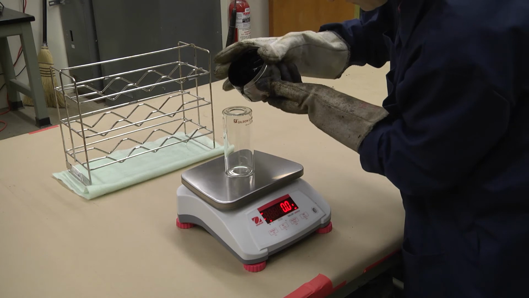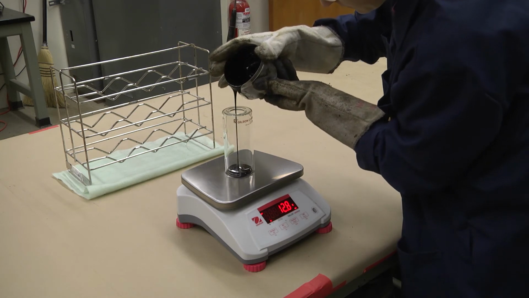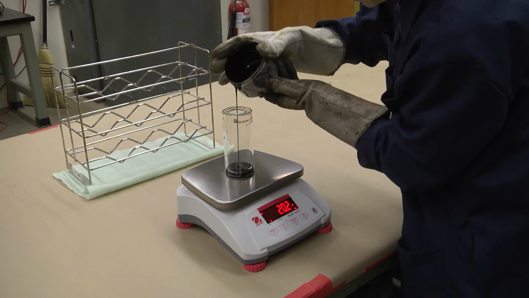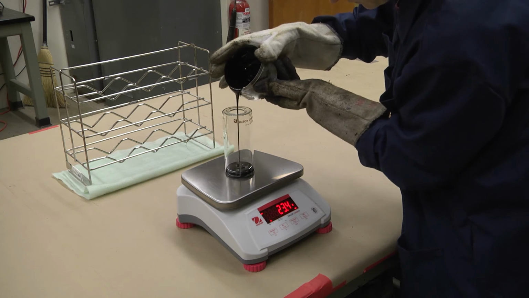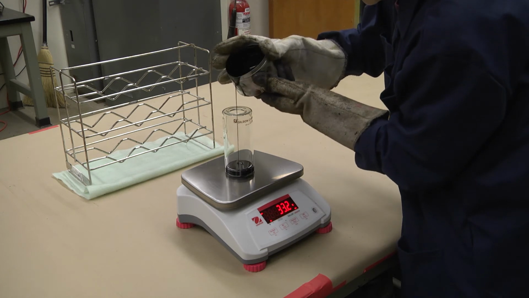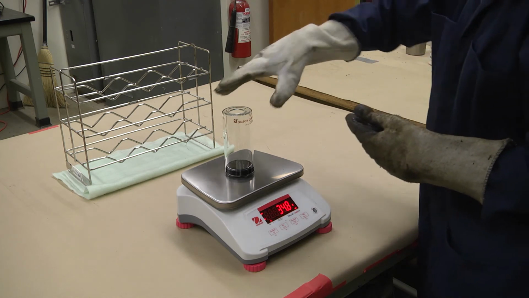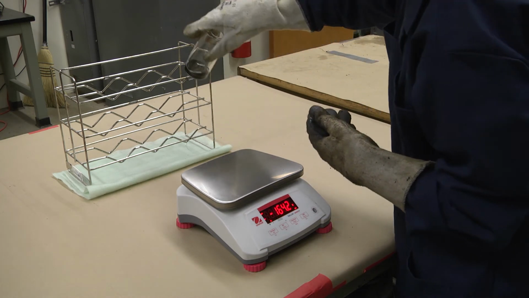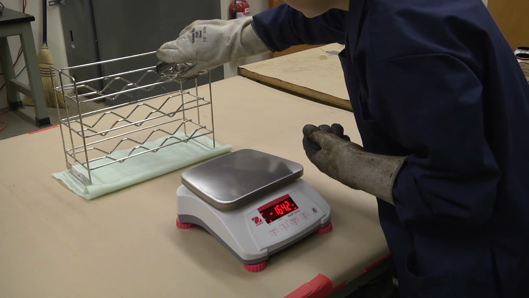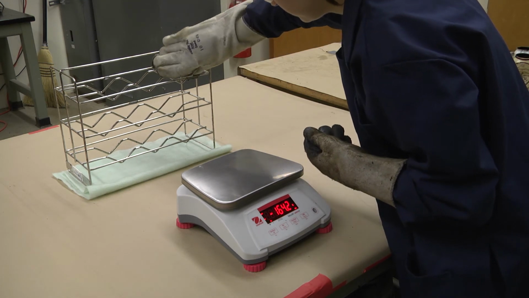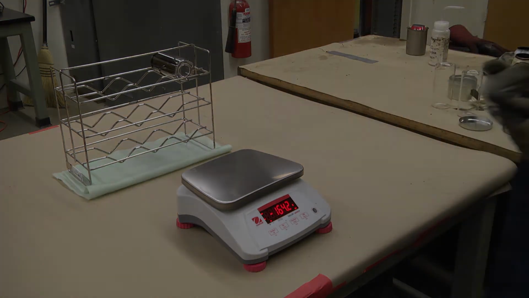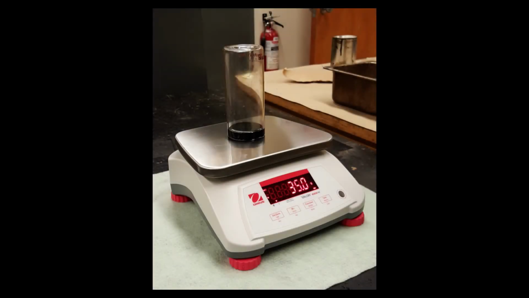Pour 35 plus or minus 0.5 grams of heated asphalt binder into each bottle. Turn the bottles on their side without rotating or twisting and place them on a cooling rack for 60 to 180 minutes. After cooling, weigh the two mass change bottles again. Record the mass. In this example, the mass of binder added to the empty bottle is 35 grams.